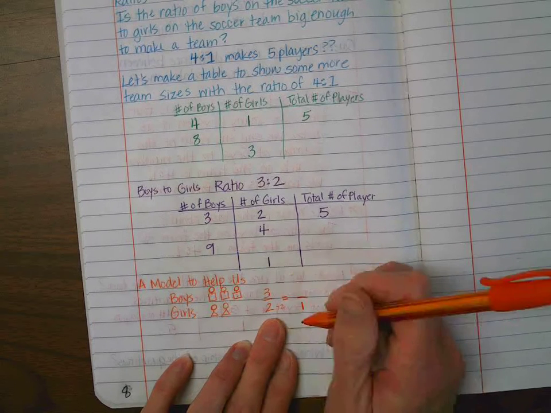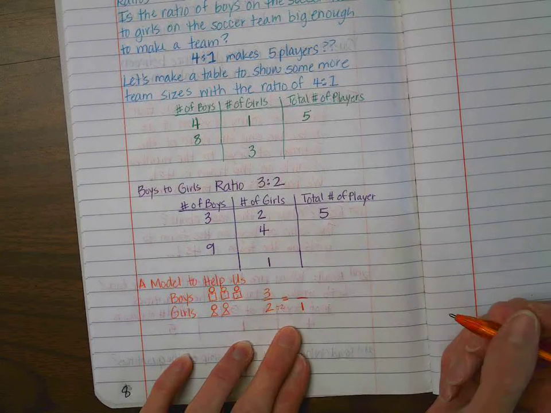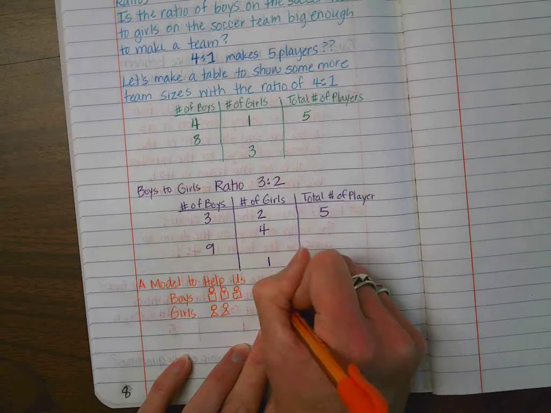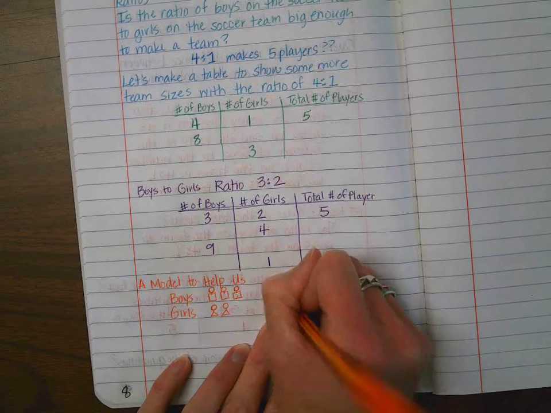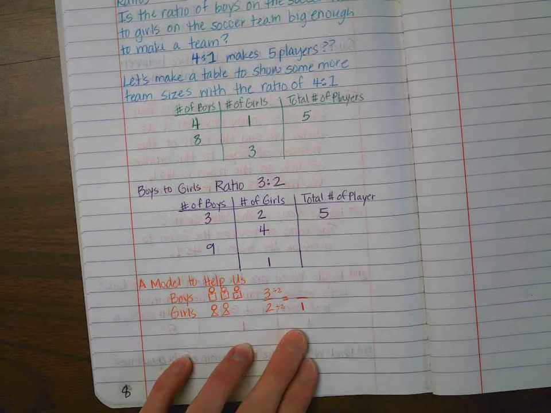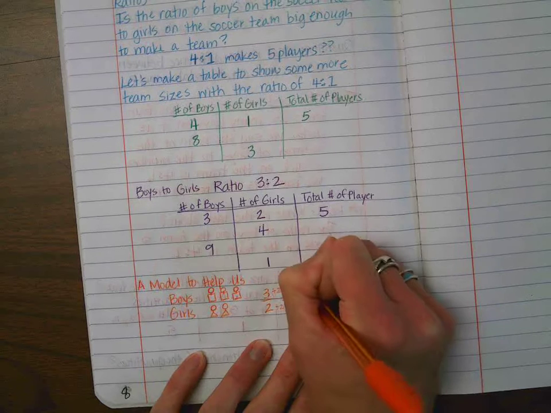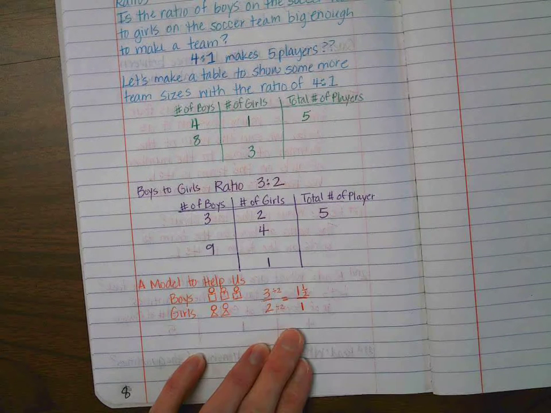Okay, because 2 divided by 2 is 1. Well, the rule in math is what you do to one side, you have to do to the other. So if I take 2 divided by 2, I also have to take 3 divided by 2. And 3 divided by 2 gives me what, everybody? It gives me 1 1/2.